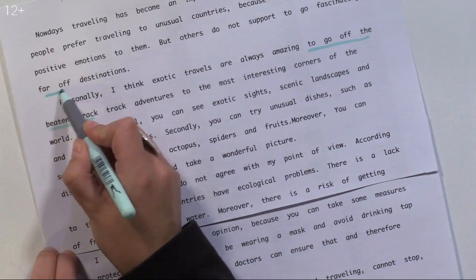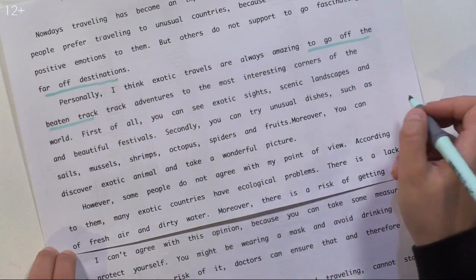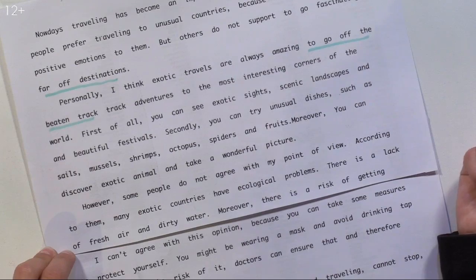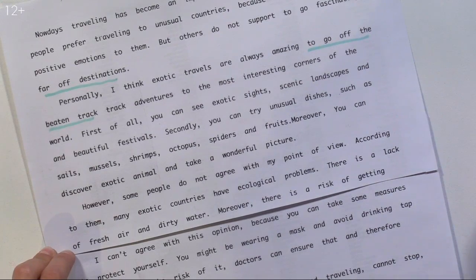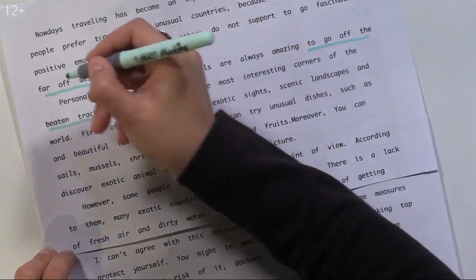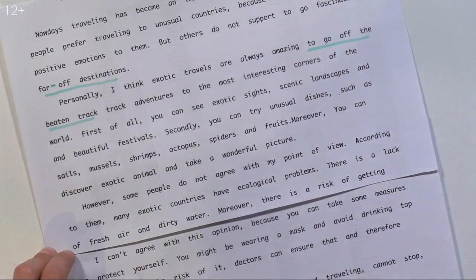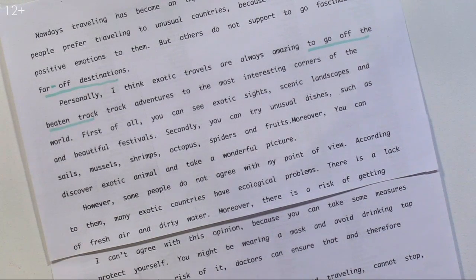Far-off destination is also quite a nice vocabulary unit to use, though with a little spelling mistake, right? It's better to write it with a hyphen. Let's have a look at some inaccuracies probably here too.